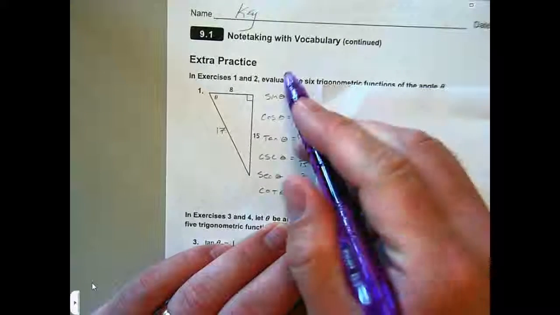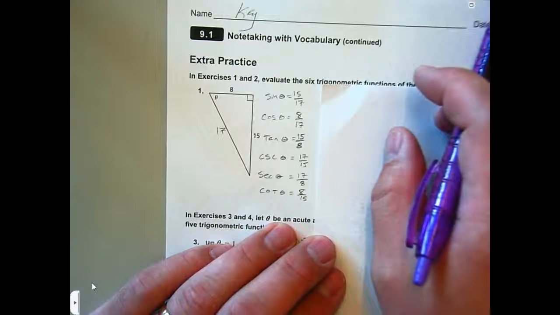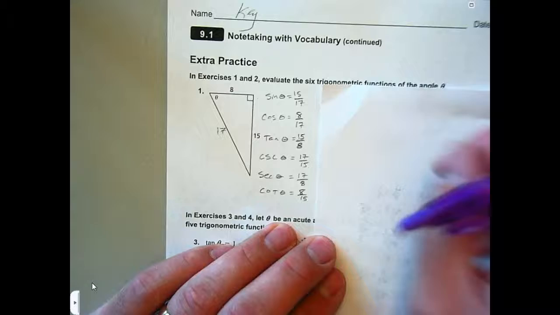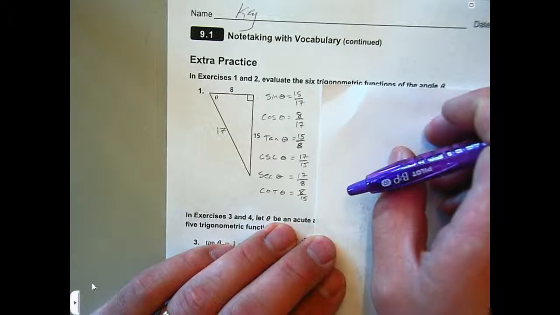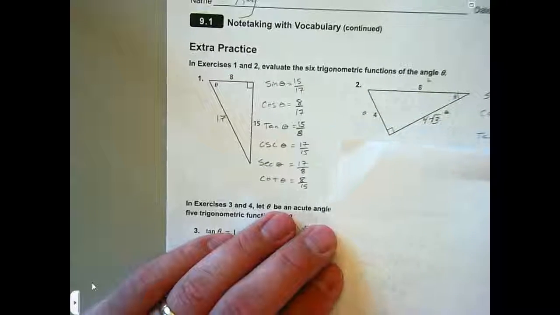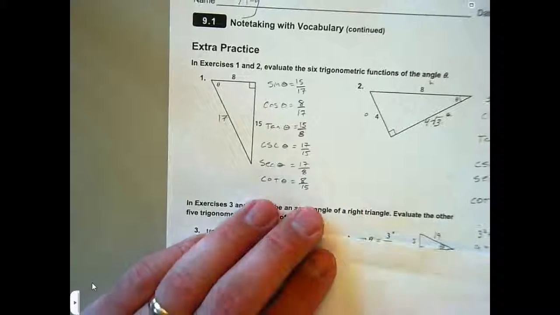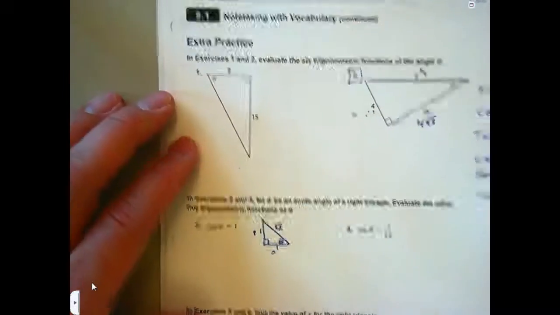So just getting all your trig functions and getting those ratios down. Any questions on number 1? Okay, any questions on number 3 or 4? Go ahead and compare your work for 3 and 4 with your groupies there.